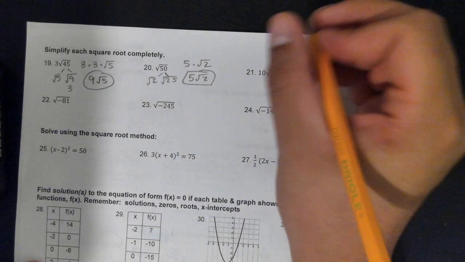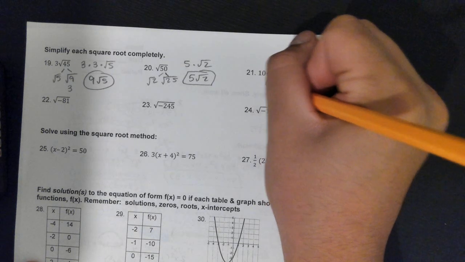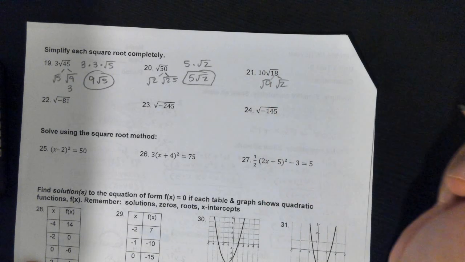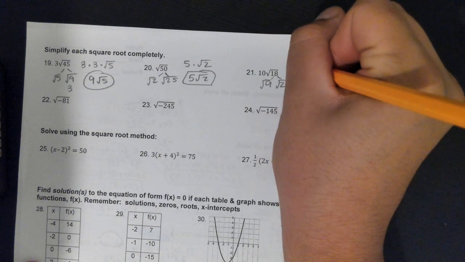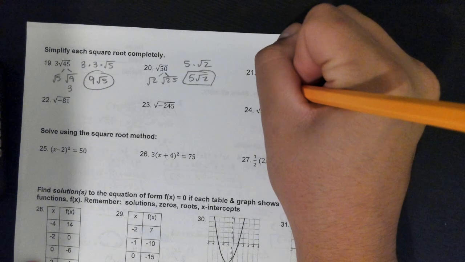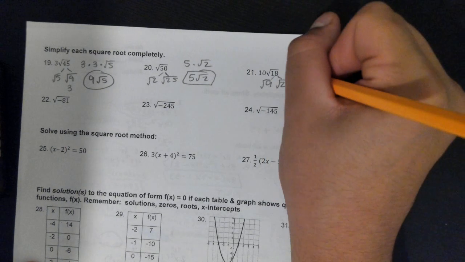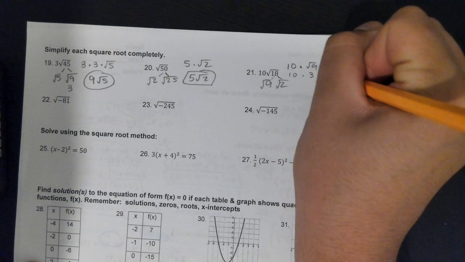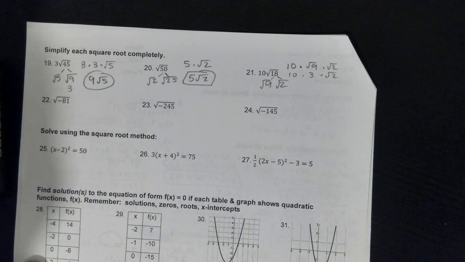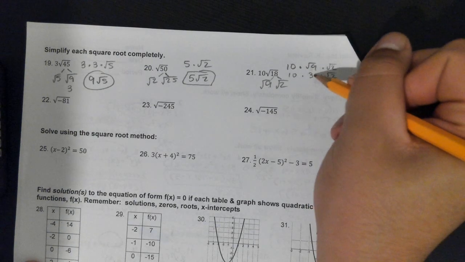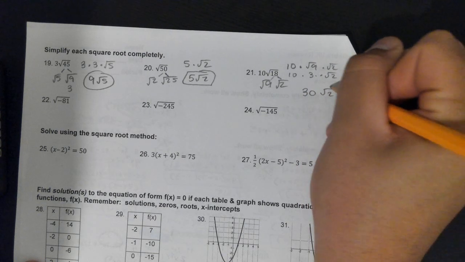Alright, so then on 21, you could break 18 up with 9 and 2. If I square root the 9 and the 2, the only one that could get square rooted is the 9. So I have 10 times square root of 9 times square root of 2. The square root of 9, we know that's going to be 3. And then square root of 2, that's not a perfect square, so it's just square root of 2. So we got 10 times 3, which is going to be 30, and then square root of 2.